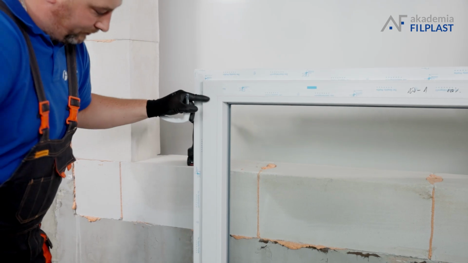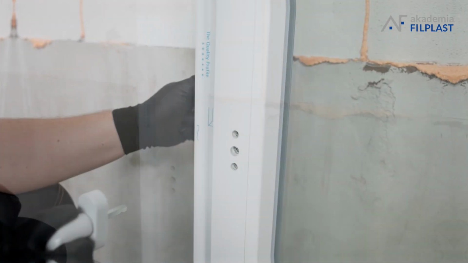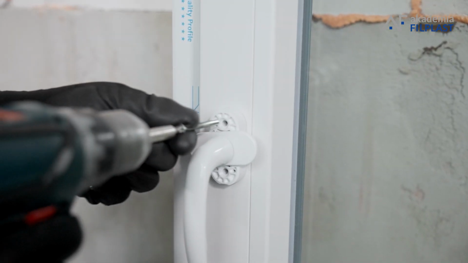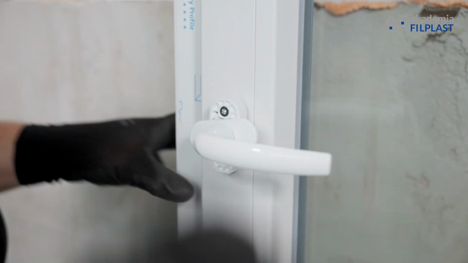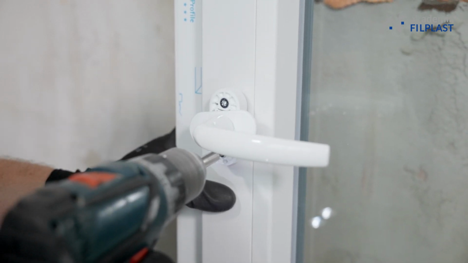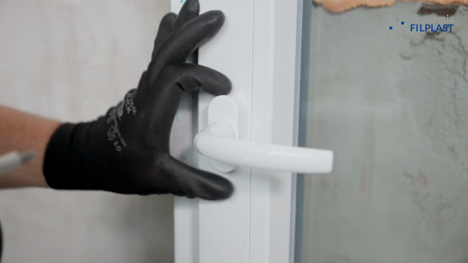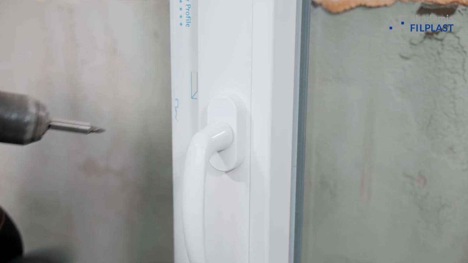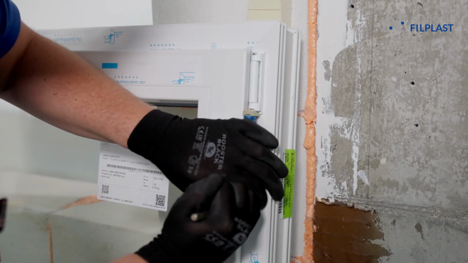Verify that the window dimensions match the measurements of the opening. Remove the sash from the frame and place it on a safe surface, such as hard polystyrene or cardboard.